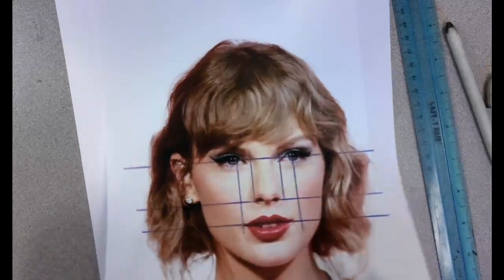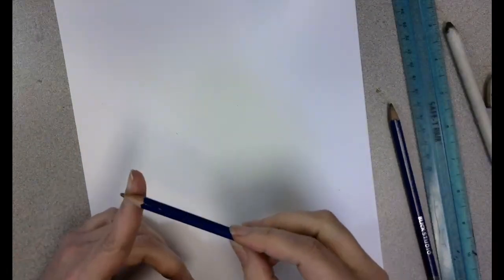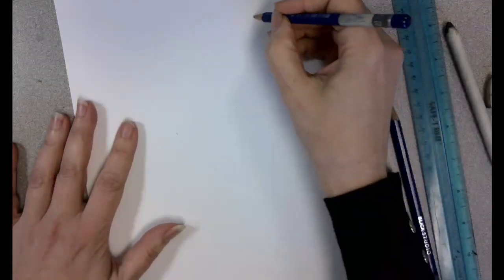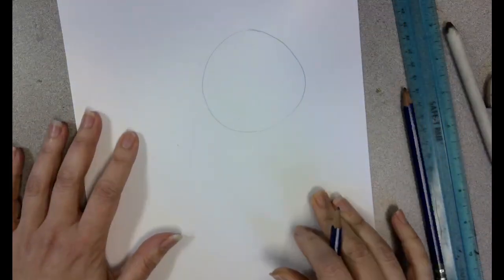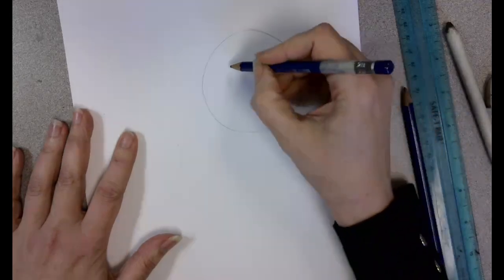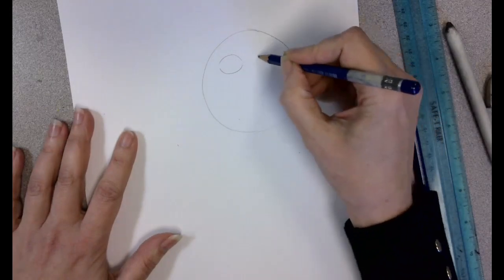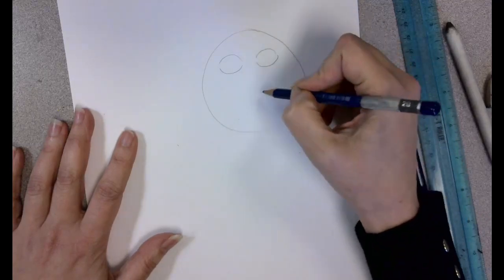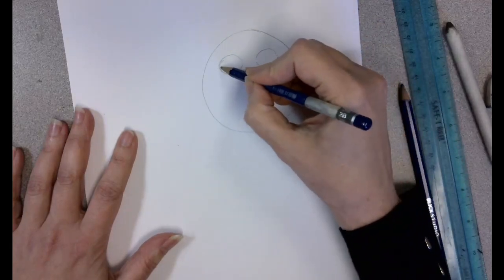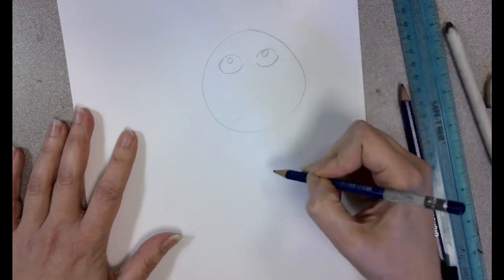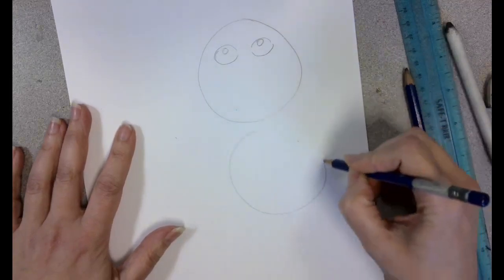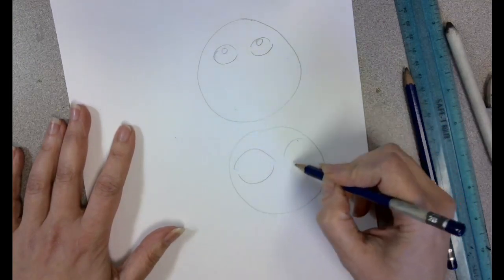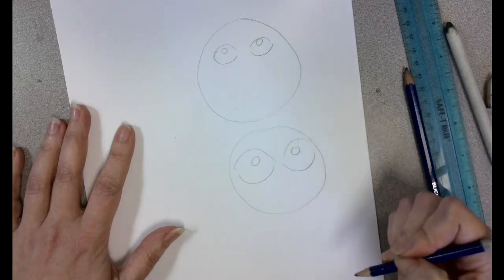A lot of times when I first start teaching portraiture, there are a couple of things that I notice kids do. Number one is when they draw the face, they make it too round, and they also tend to put the eyes up here, and that tends to not be right. They also tend to draw the eyes really big. This one's not even as big as what I'm talking about. Usually I get eyes like this big.